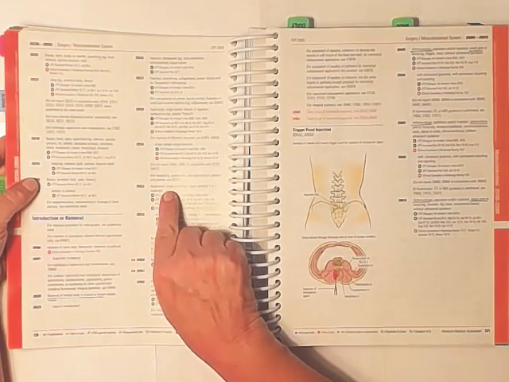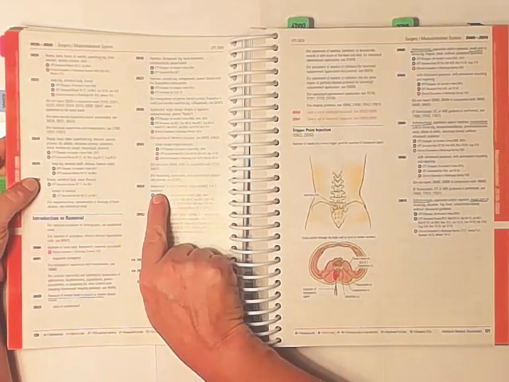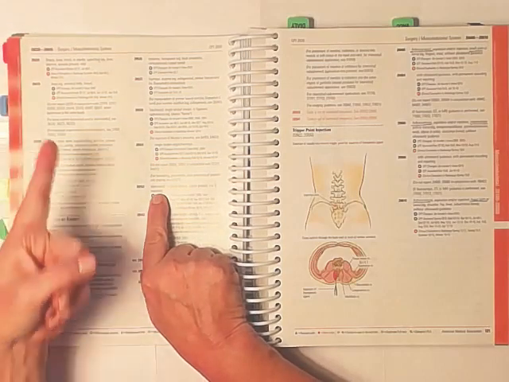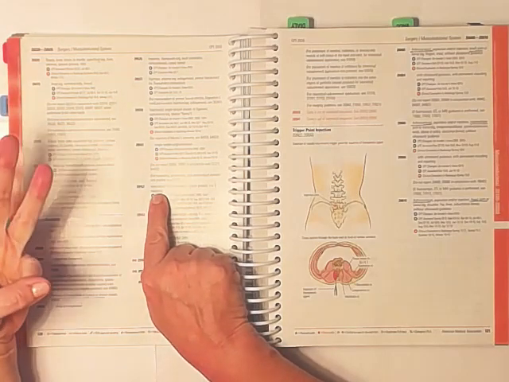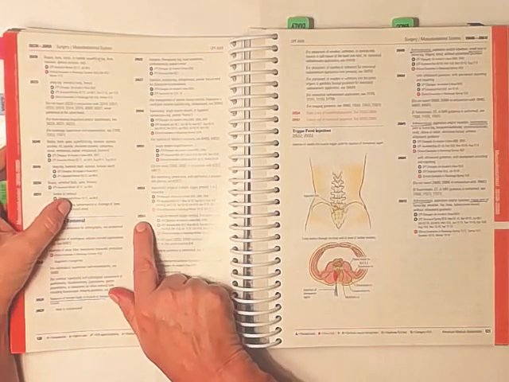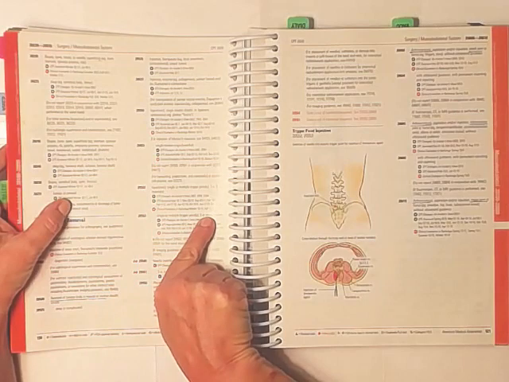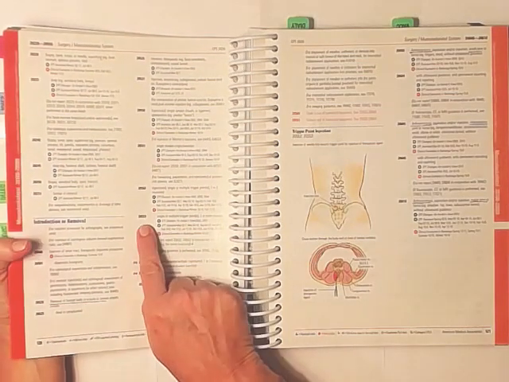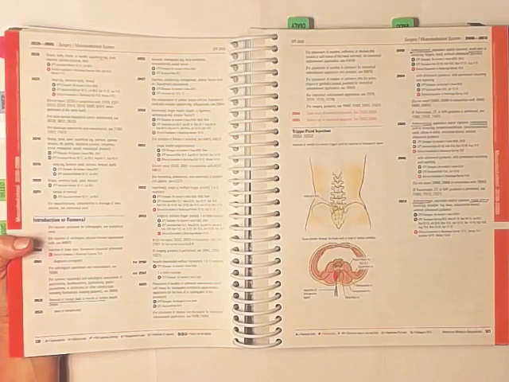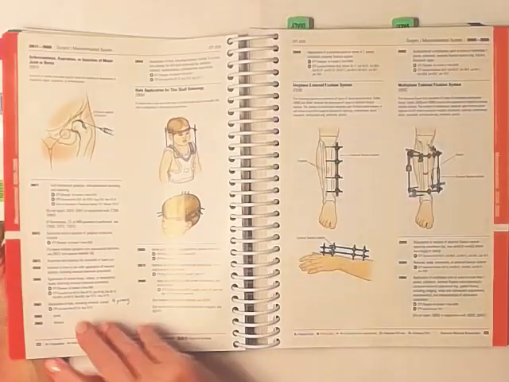So here's injection, single or multiple trigger points, one or two muscles. Let's see, I had trapezius, deltoid, and latissimus dorsi. So I have three muscles. So 20553, multiple trigger points, three or more muscles. So that's the code that I would use, 20553. Yay!